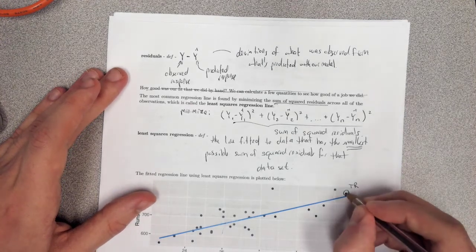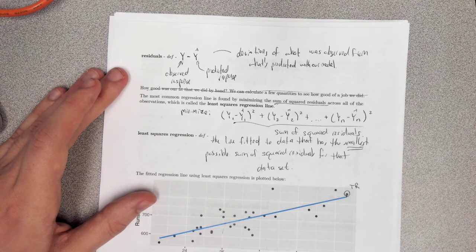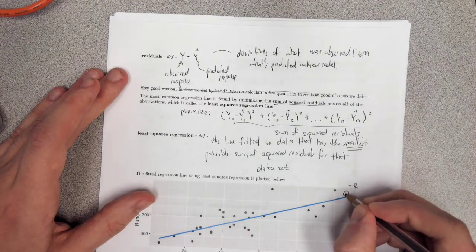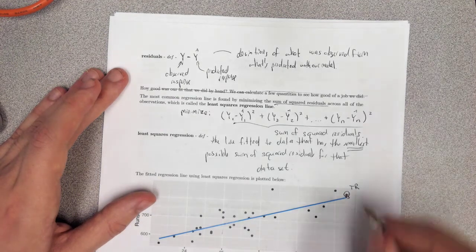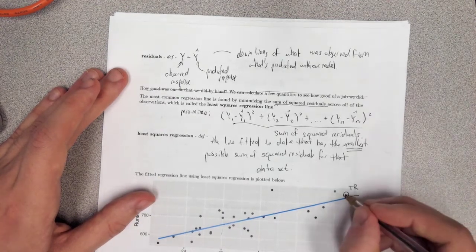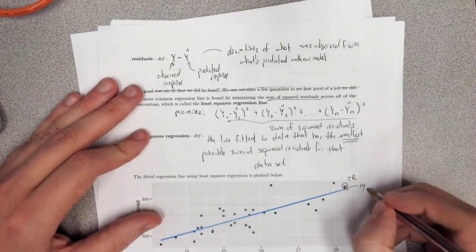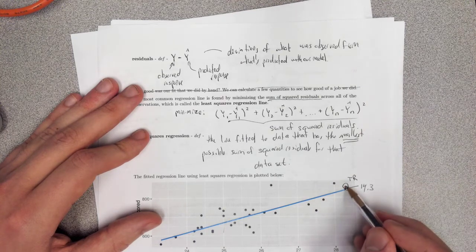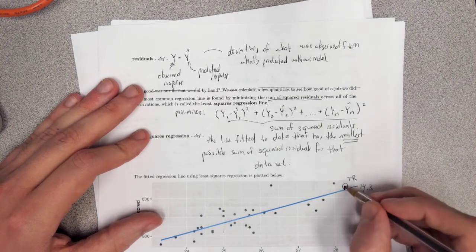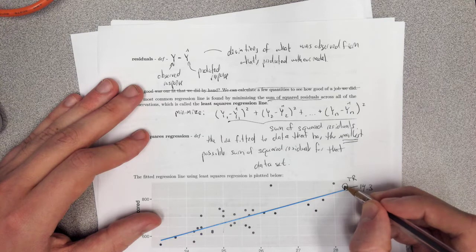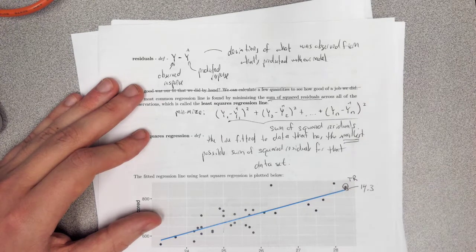And so what the residual represents is just the distance from this point to the fitted regression line vertically. And so this residual is very small, so we could barely kind of see that there's any sort of distance there, but that distance is the 14.3 runs that we calculated. And so it's positive because the observed response is above the fitted regression line.